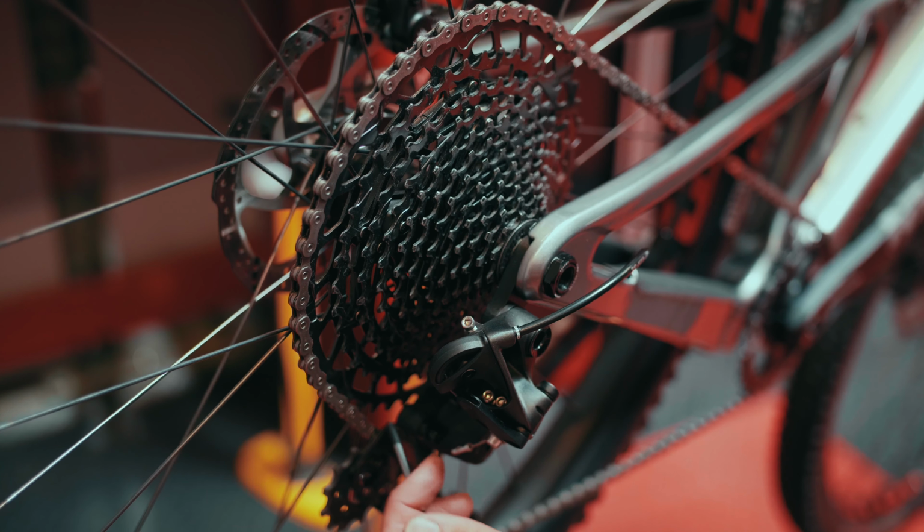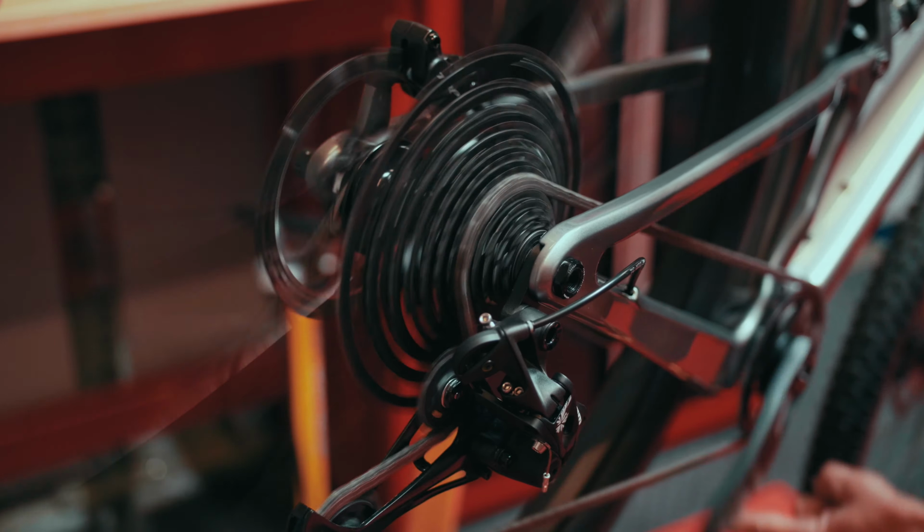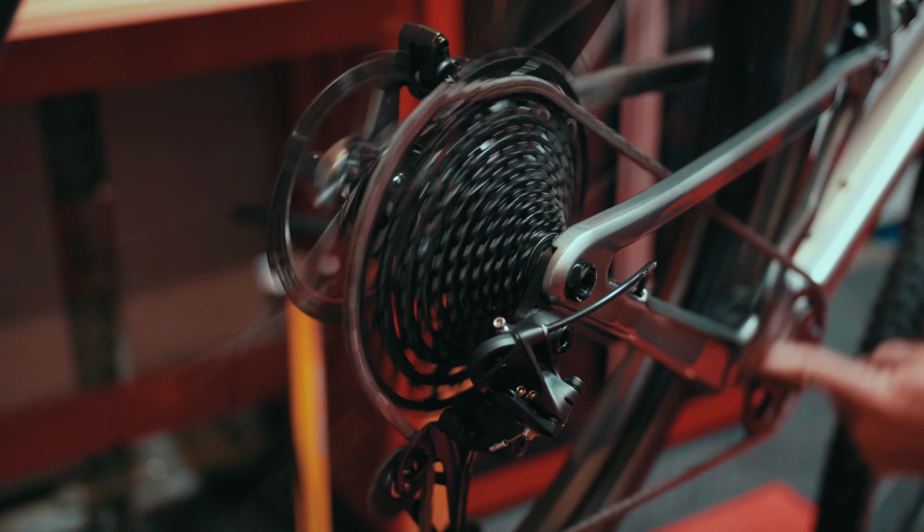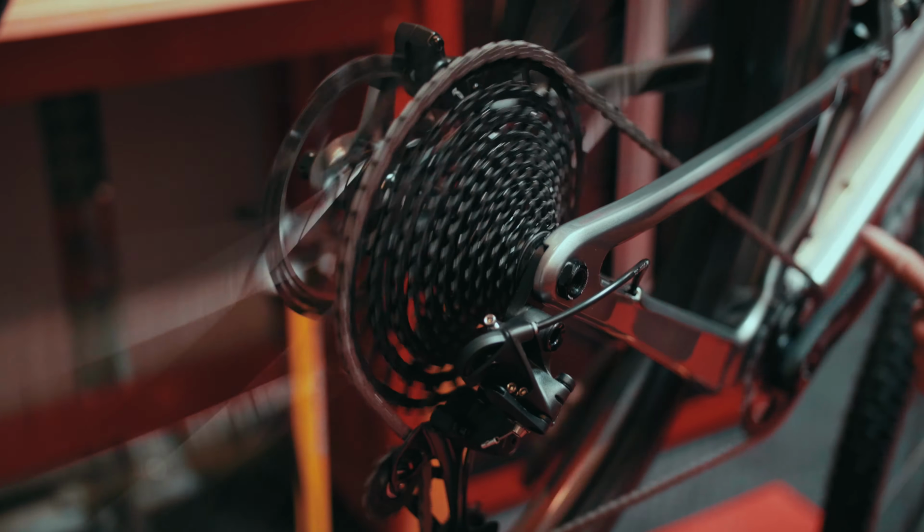Let's go ahead and run through the gears one more time to make sure, one, it's shifting precisely and consistently, and two, we don't have any aggressive grinding or clicking. So this looks really good. Everything's shifting consistently. The time between each click of the gear is very consistent as we go through the entire cassette, and we are able to utilize all gears. All right, so there you have it. We successfully troubleshooted and readjusted our rear derailleur.